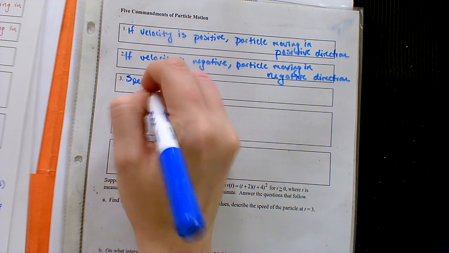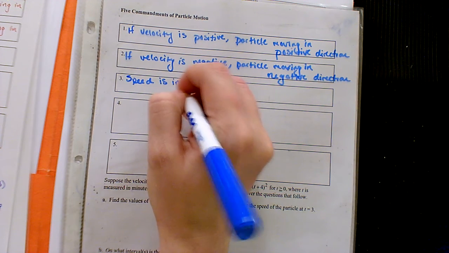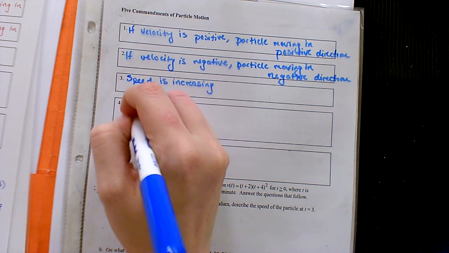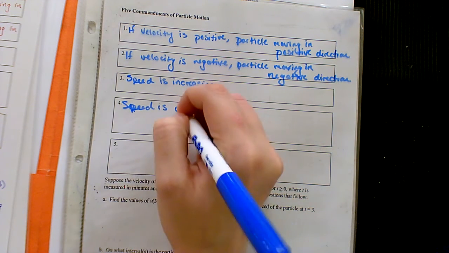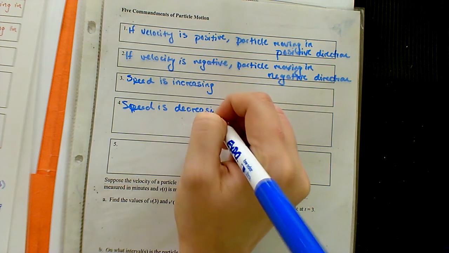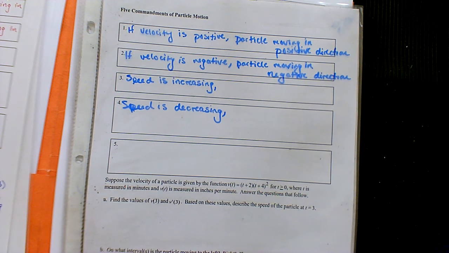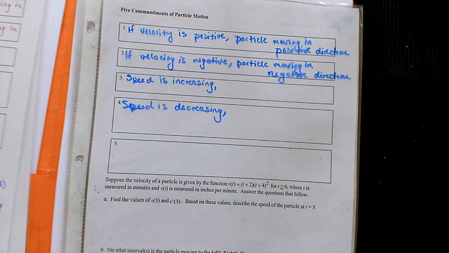So what if we want to figure out where speed is increasing versus where speed is decreasing? And there's actually a very common misconception when it comes to these two topics. What do you think should be happening if your speed is increasing?